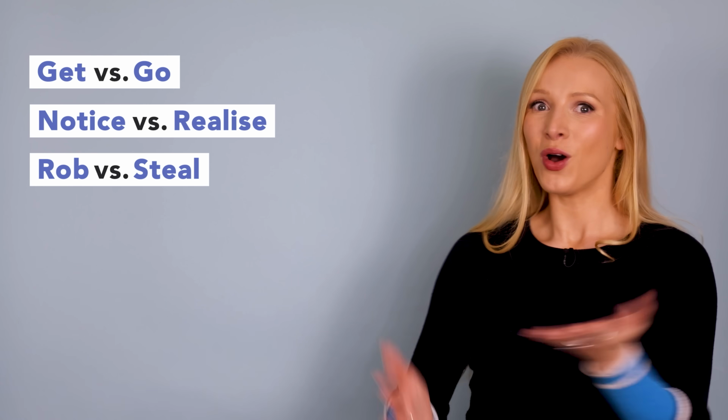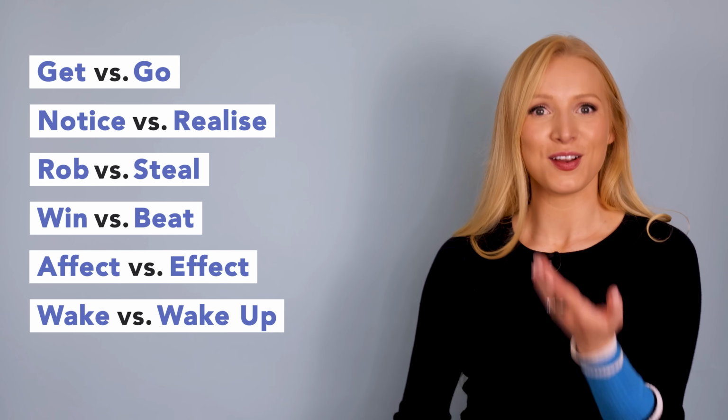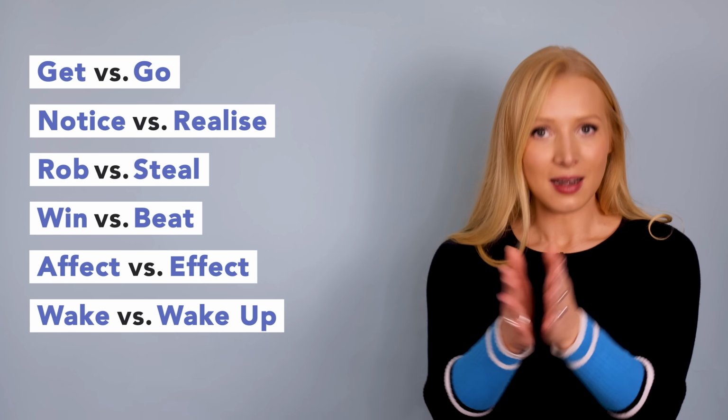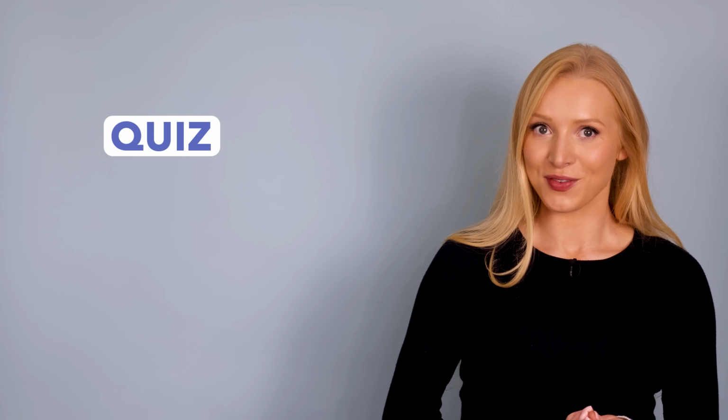Okay, we've covered all 12 commonly confused verbs. Now, I want to do a little quiz to see what you remember. Here are 5 sentences for you to complete with the correct verb. Make sure you conjugate the verbs. That means to use them in the correct form. Let me know your score in the comments. I will read through them, but use the pause button if you need more time.